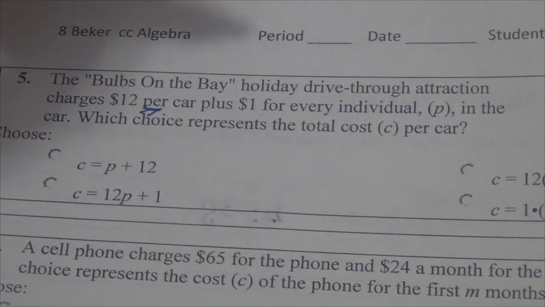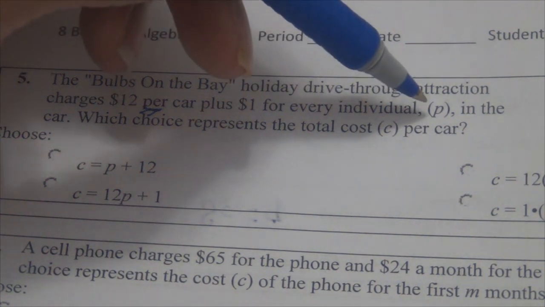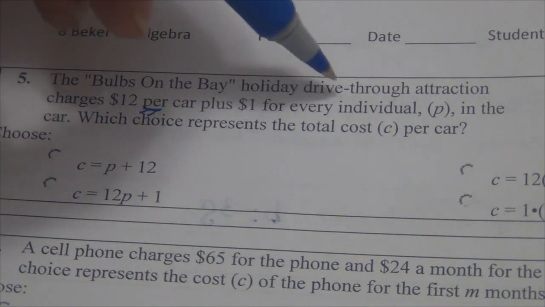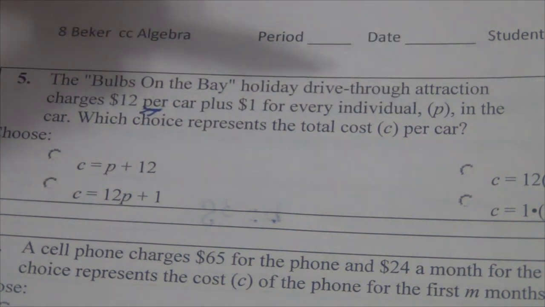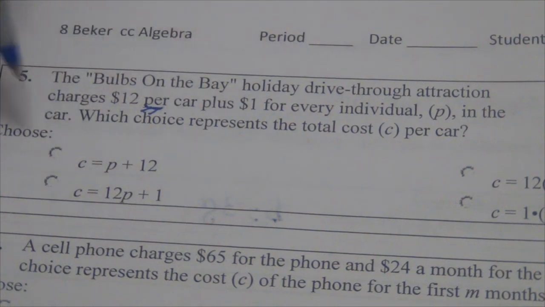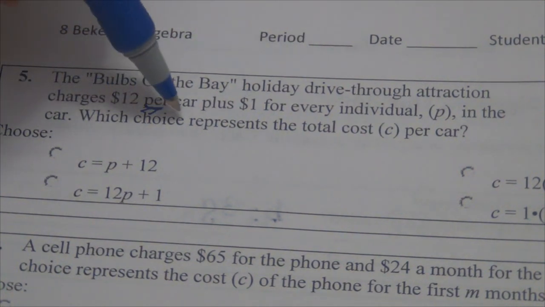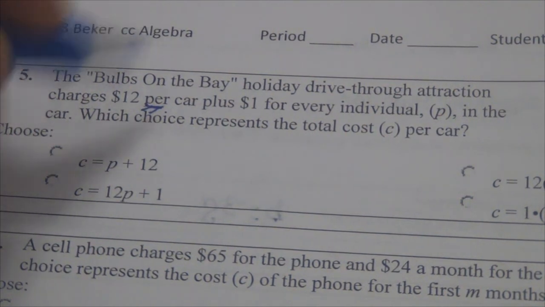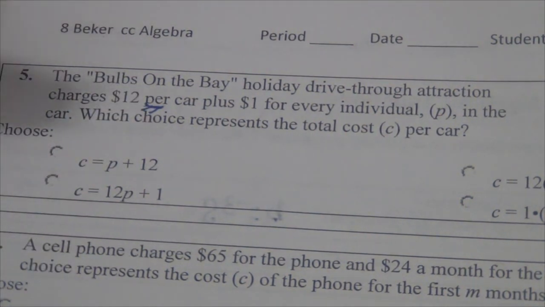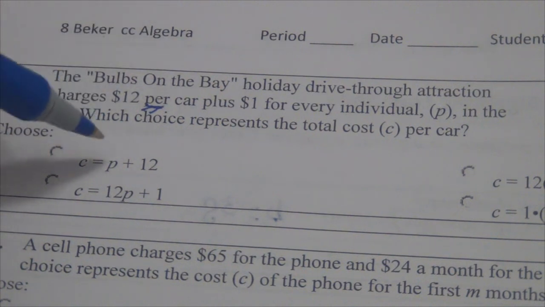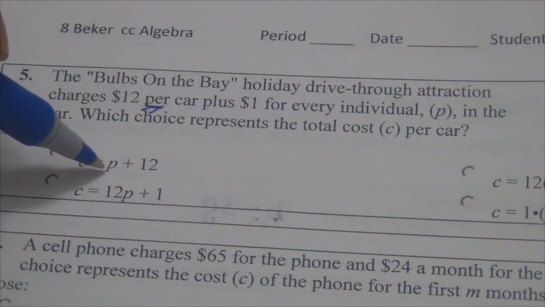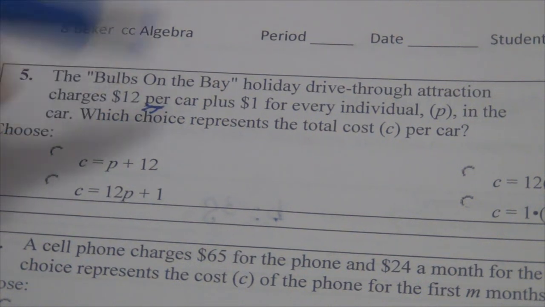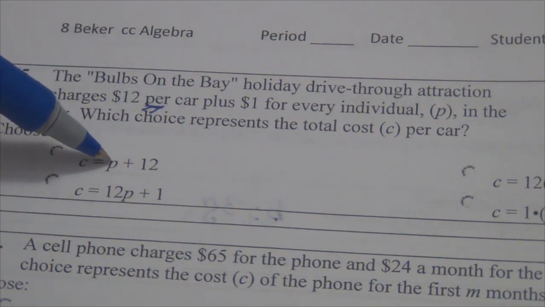Oh, okay. The individual is P. So $1 for every individual P in the car. Which choice represents the total cost per car? Per car. So, in other words, each car. So, one car. Individuals in the car would be whatever, 5, 7, I don't know how many you can fit in the car.